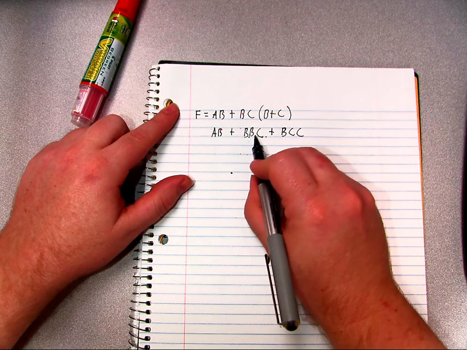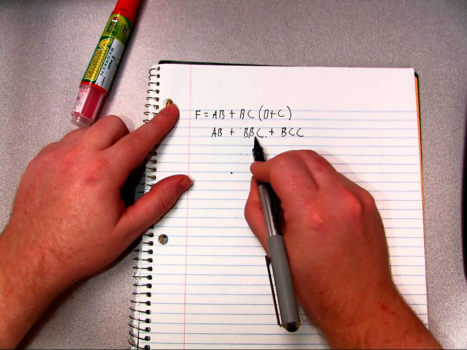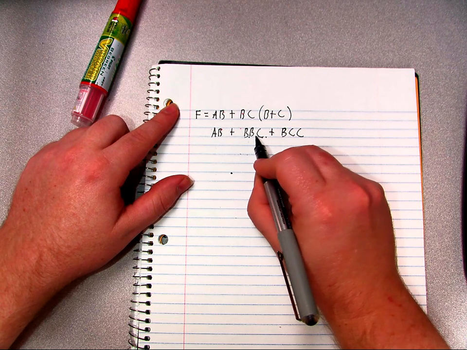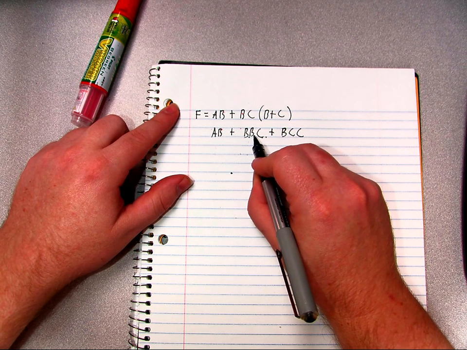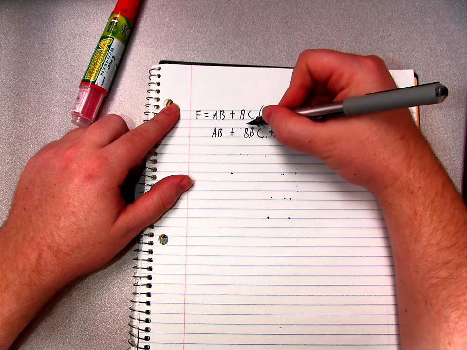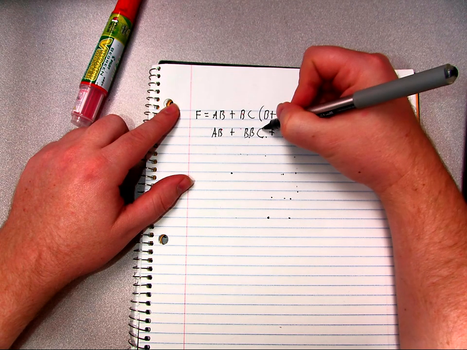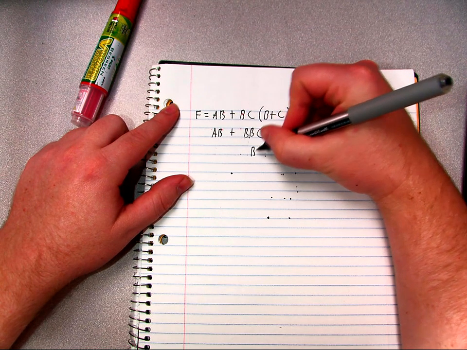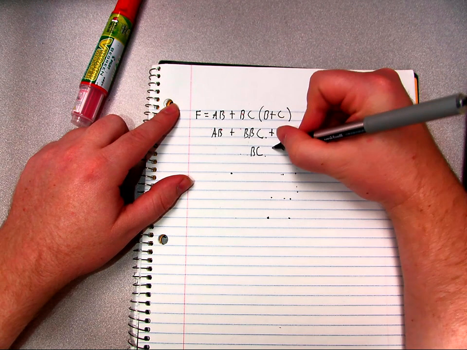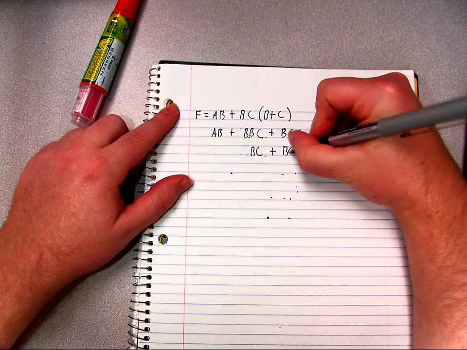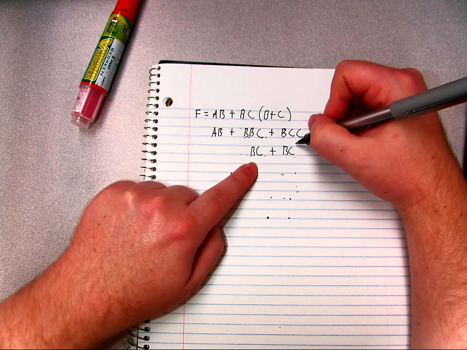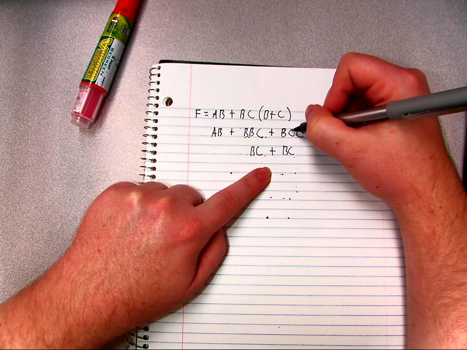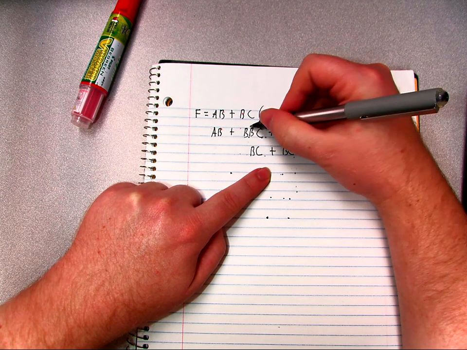Now, B and B is pretty clearly going to go away, right? Because if you have either of them, it doesn't matter. More specifically, if you have a B on one, it's also a 1, meaning the only thing that matters is C. So this simplifies down to B and C. We don't need the extra B. Similarly, B and C. So we have B and C or B and C, right? Because this canceled and that canceled.